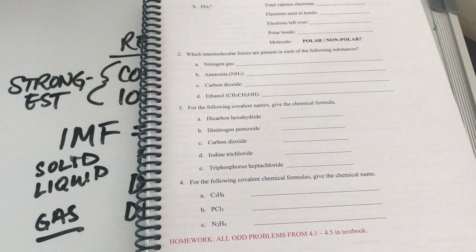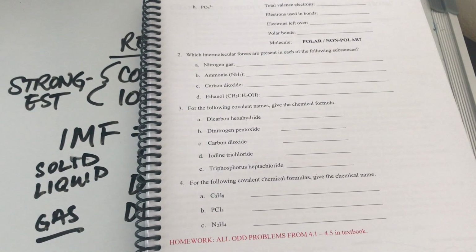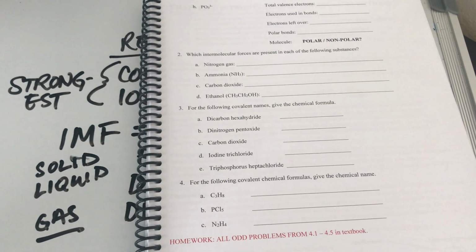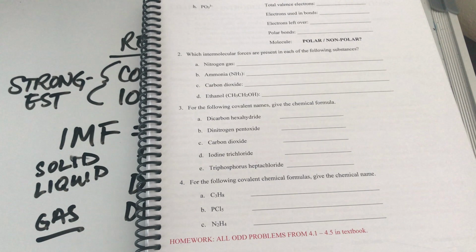Why is it N2? Why isn't it just nitrogen? Anybody?